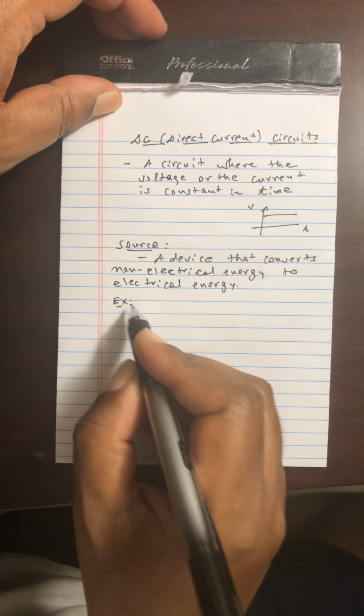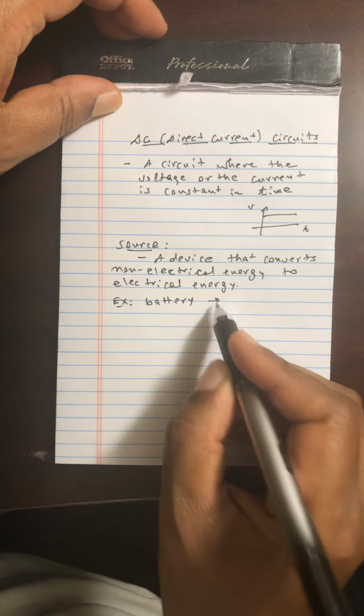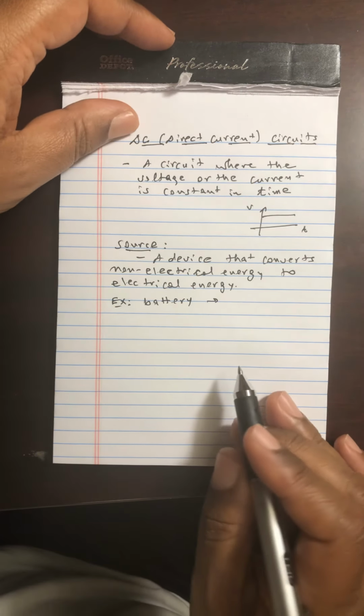Example, if you take a battery, it converts chemical energy to electrical energy.